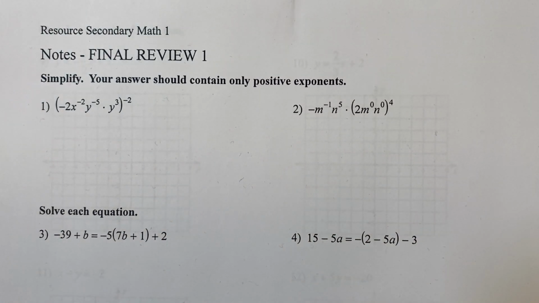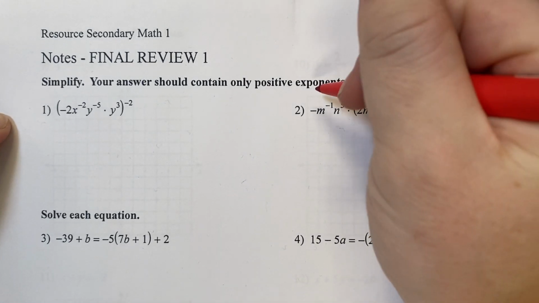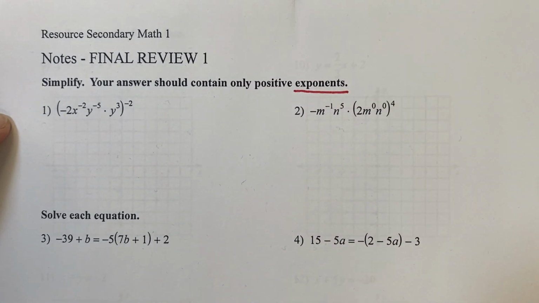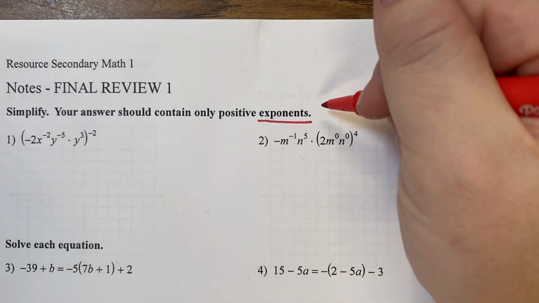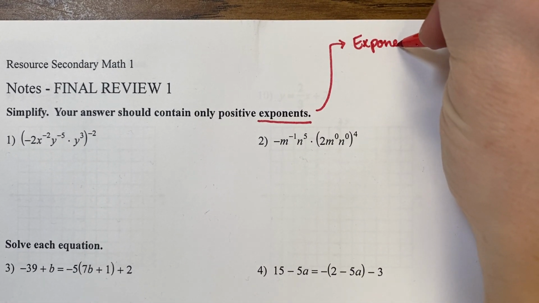All right. We are going to have our first review for our year final. Okay, so we are actually going to be going over half of the things that we learned this year already. All right, so the first thing, if you remember all the way back to the beginning of the year, was our exponent rules. Okay, so when we are simplifying exponent rules, let's go ahead and write our exponent rules up here.